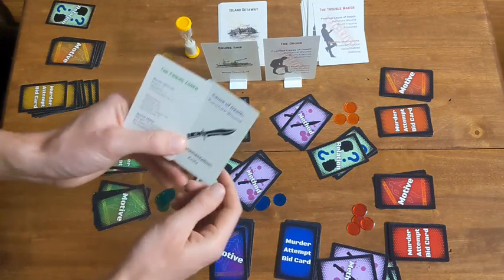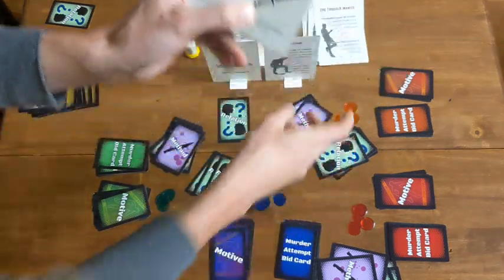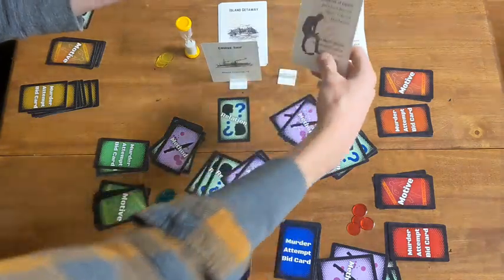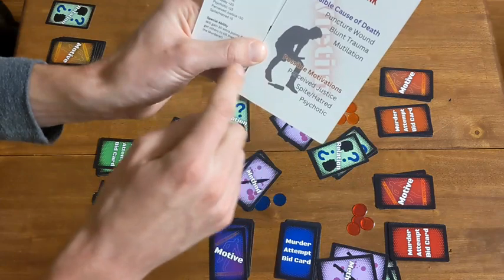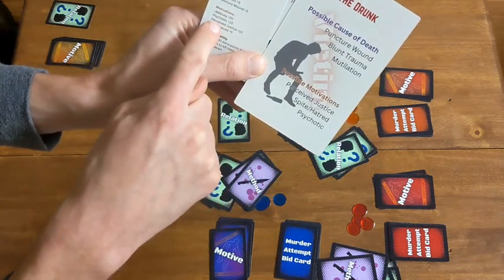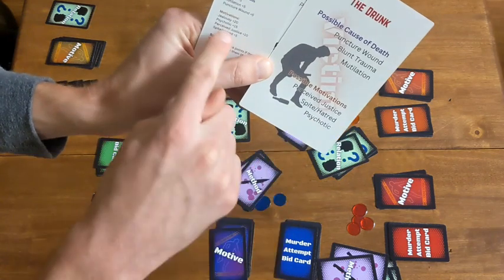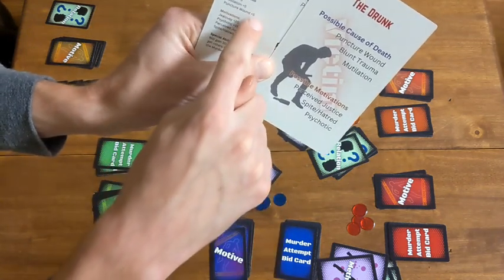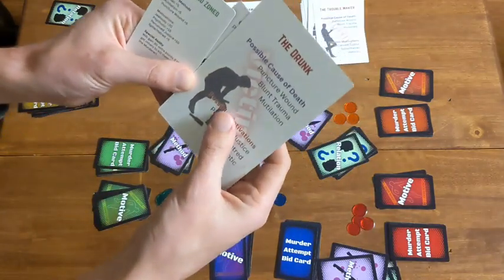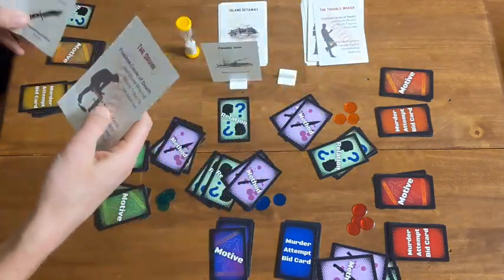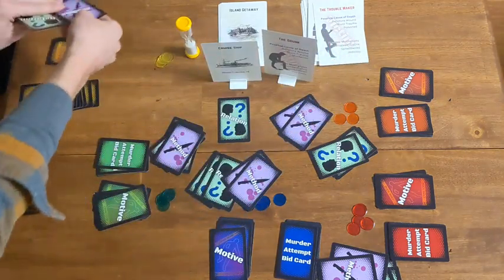You then add up all the points. Puncture wound is +5. And then also you need to add the highest motivation that matches with the victim card. We see here the highest matching one is psychotic for 15. So 5 plus 15 is 20. You must bid 20 bid points to your murder attempt.